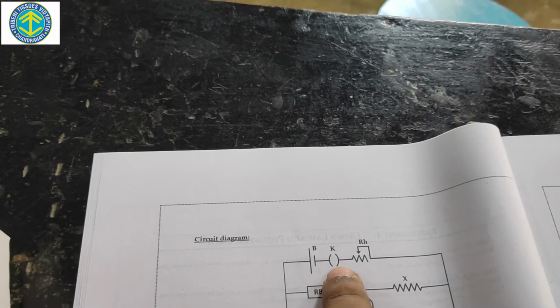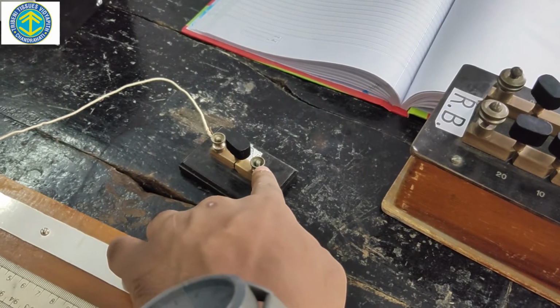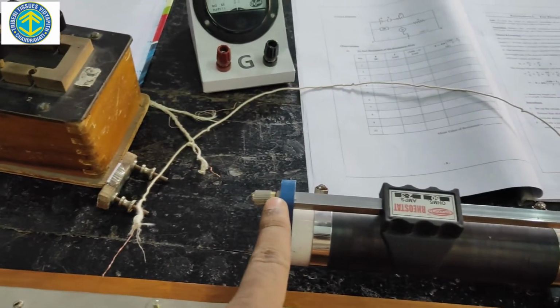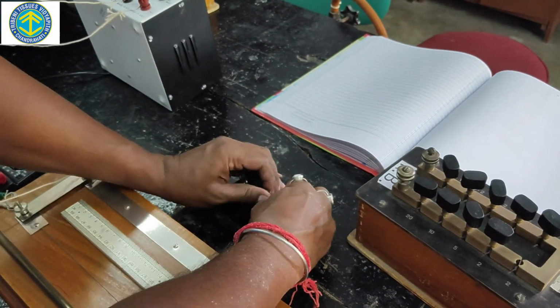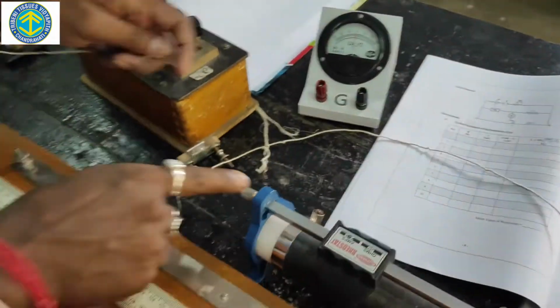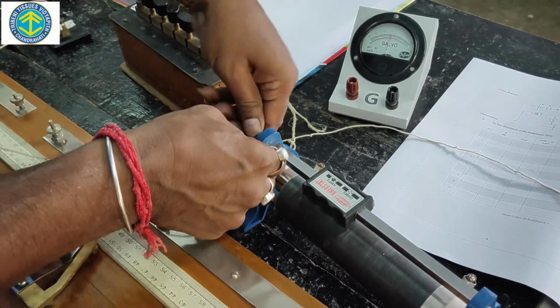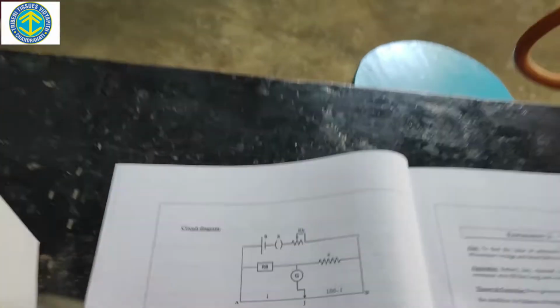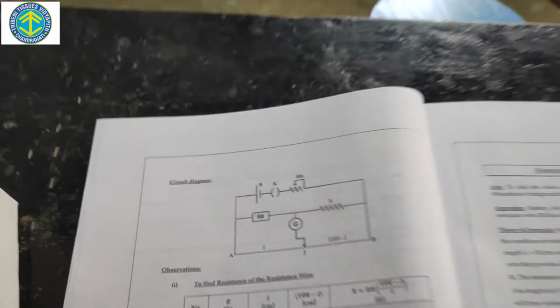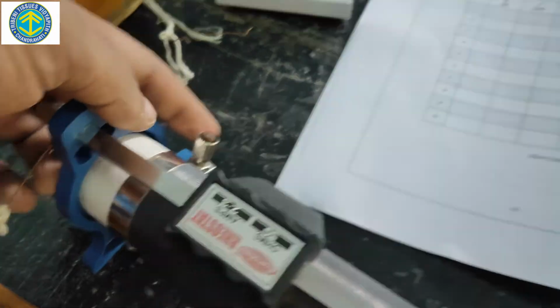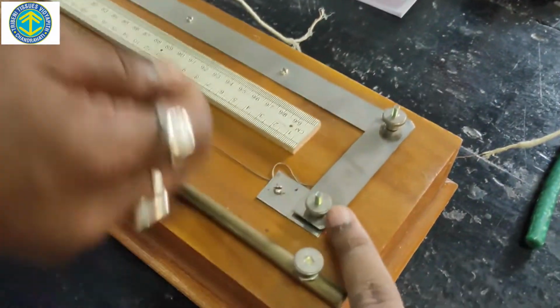Now, as you can see, the next part: the key is connected with a rheostat. Okay, so this part of the key will be connected with the rheostat. Now you see, this rheostat is connected with the B terminal. Okay, so this terminal will be connected with this B terminal. So this is the B terminal.